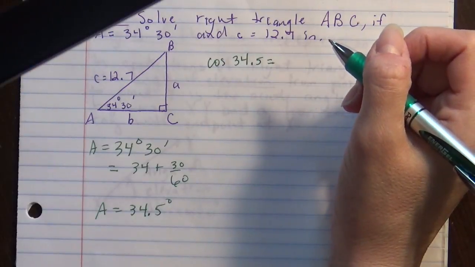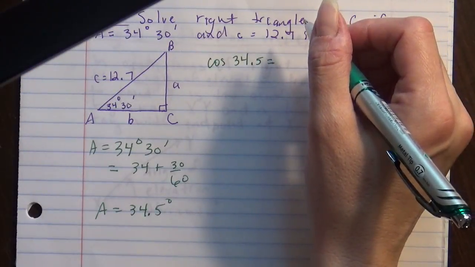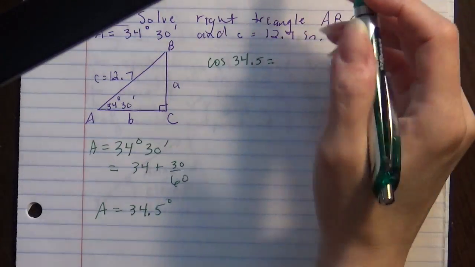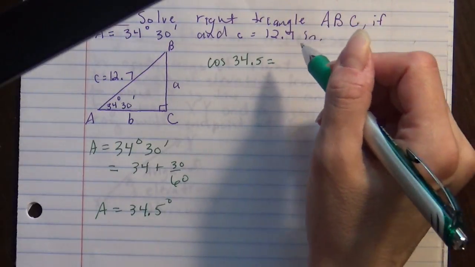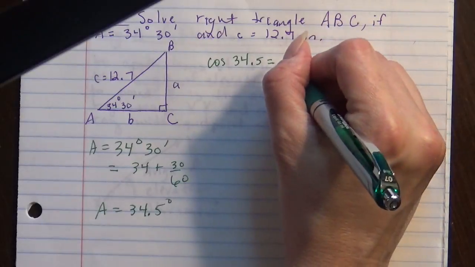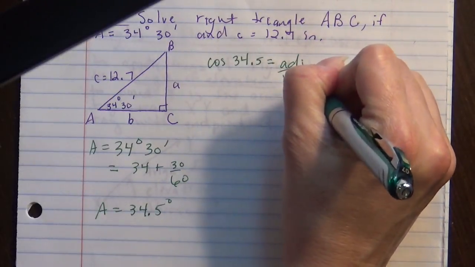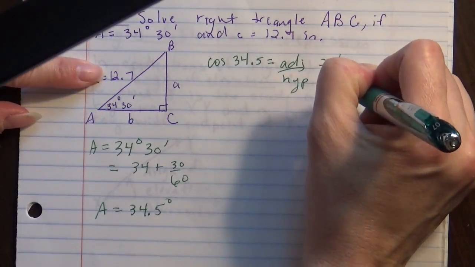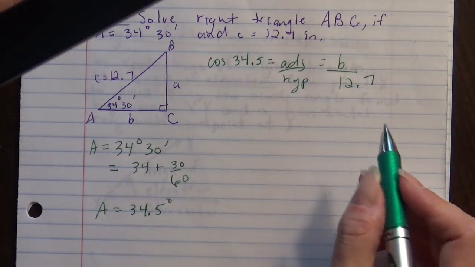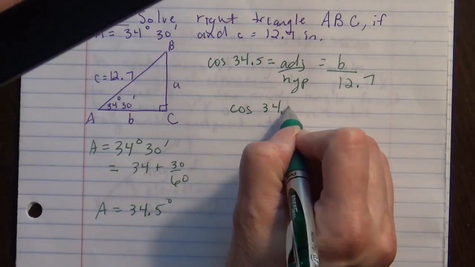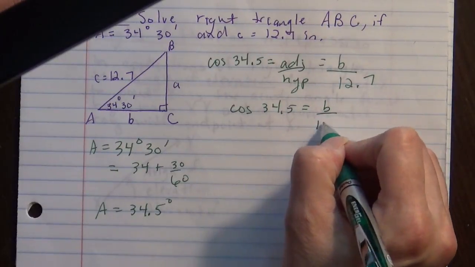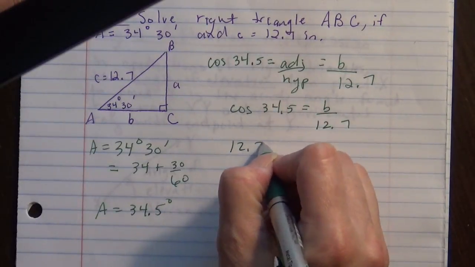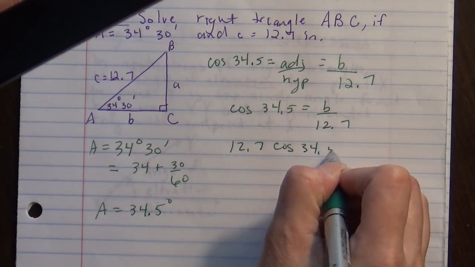I know that cosine is equal to opposite over hypotenuse. I'm sorry, cosine is adjacent over hypotenuse. So I'm going to do cosine 34.5. This is adjacent over hypotenuse. My adjacent side is going to be side b, and my hypotenuse is 12.7. So I'm going to solve cosine 34.5 equals b over 12.7. I can multiply both sides by 12.7, so 12.7 times cosine 34.5 equals b.